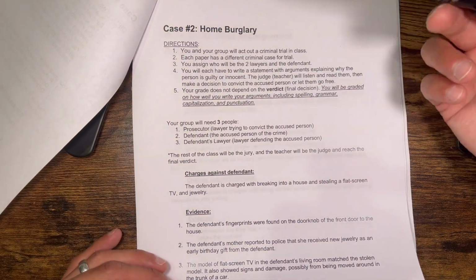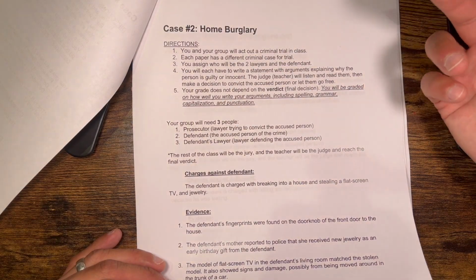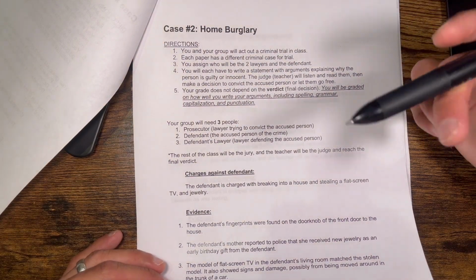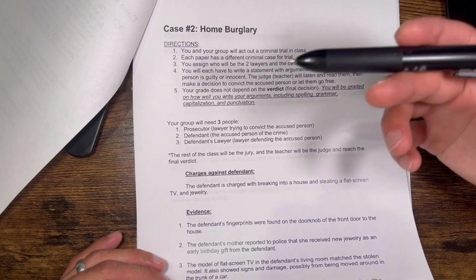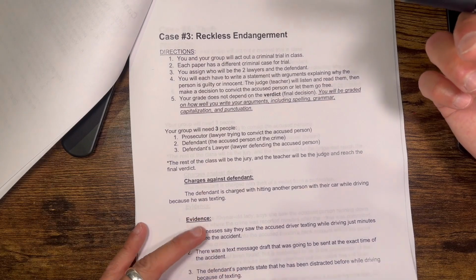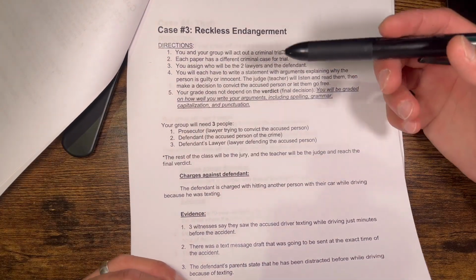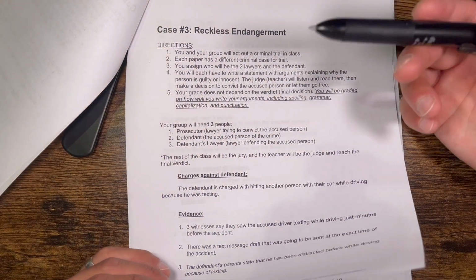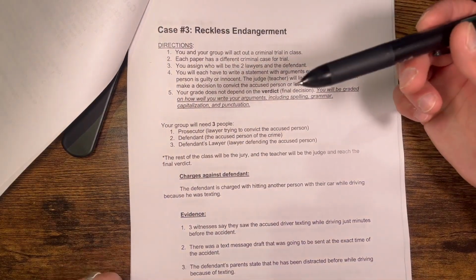And honestly, a lot of times I use this as a carrot, as a treat. It was their dessert after we got through everything we needed to do that week. If we had time on Thursday and Friday, hey, let's do another criminal case. And it really was, and still is, a very engaging activity. Hope you guys check it out. I'll put the link in the video.